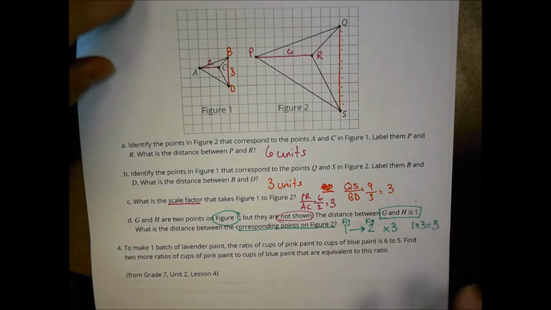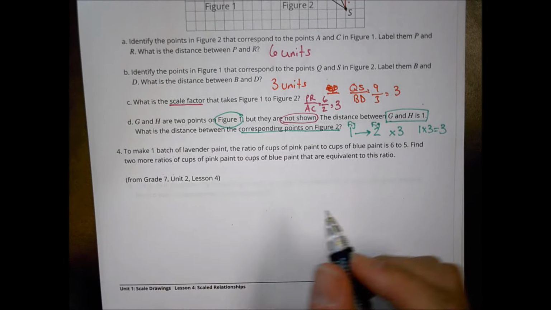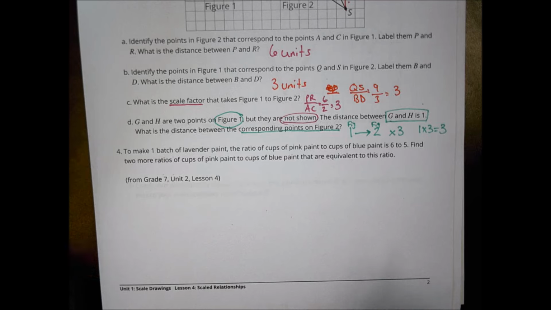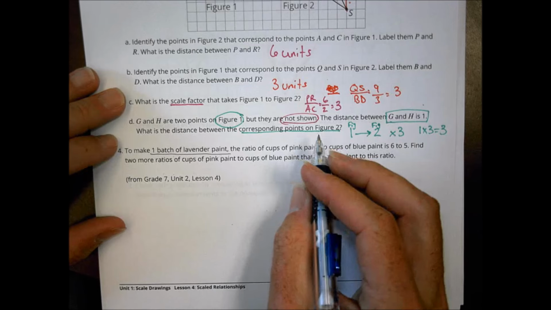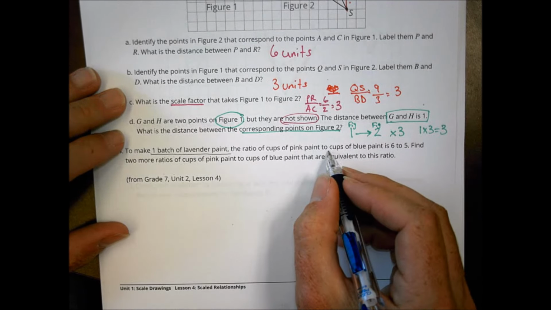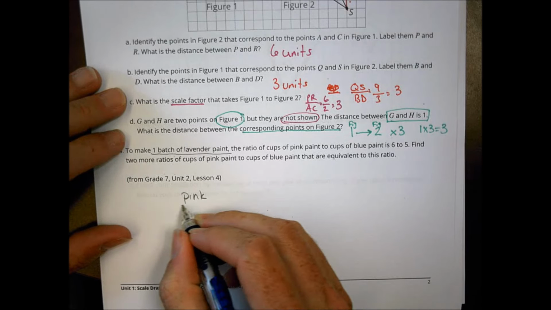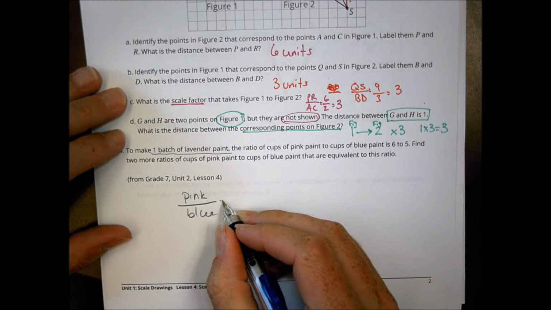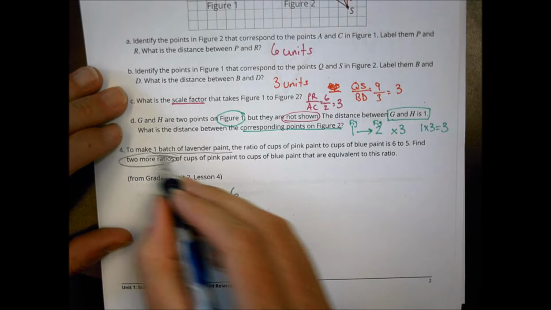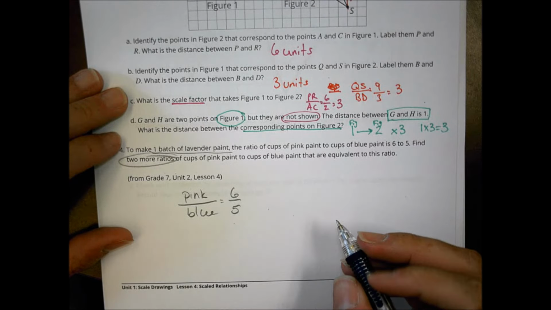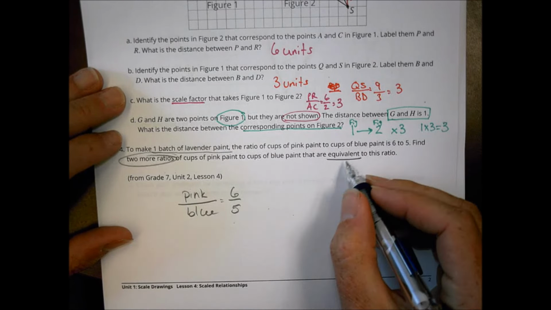Let's look at one final one, which is actually a review from grade 7, unit 2, lesson 4. So we'll come back up to it later on, it looks like. It says to make one batch of lavender paint, the ratio of cups of pink paint to cups of blue paint is 6 to 5. So my pink to my blue ratio is 6 pink to 5. Find 2 more ratios of cups of pink paint to cups of blue paint that are equivalent to this ratio. Equivalent means that they're going to be equal to each other.